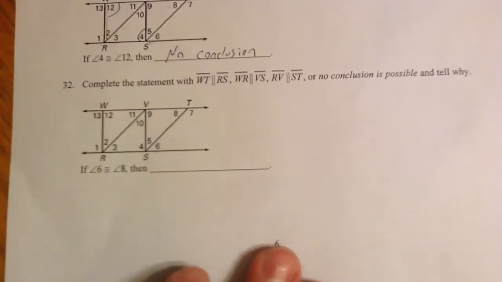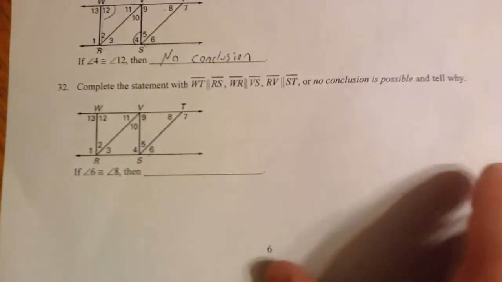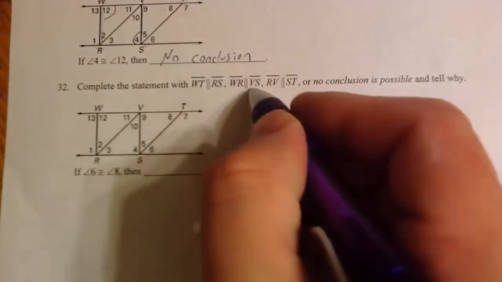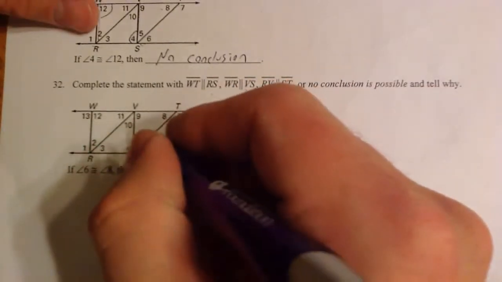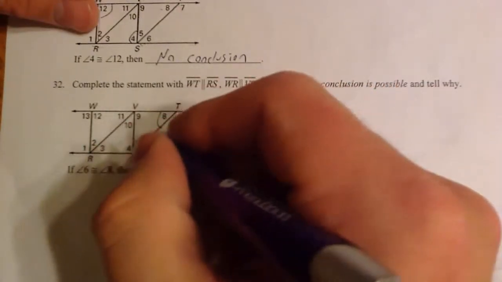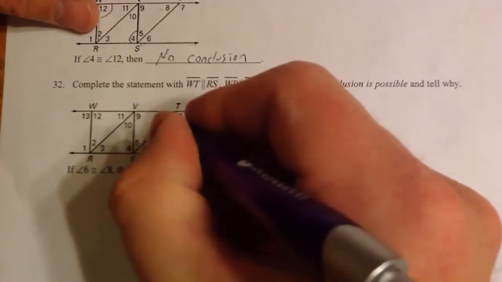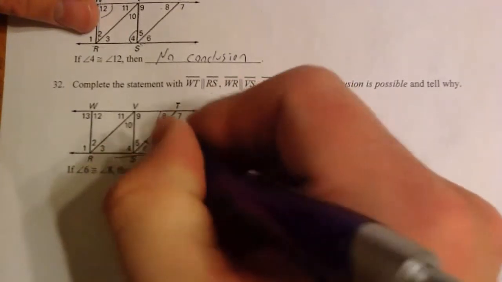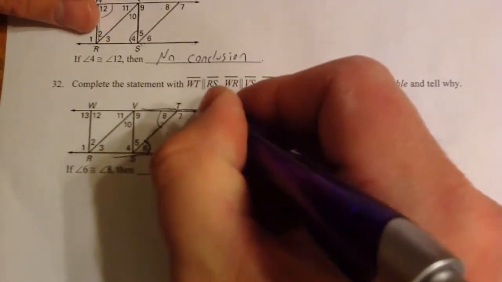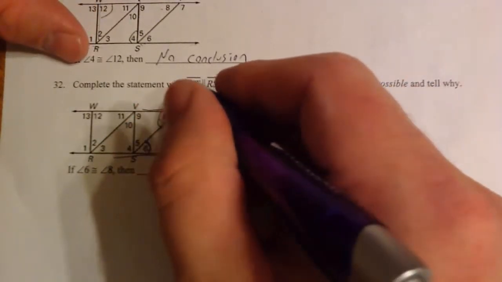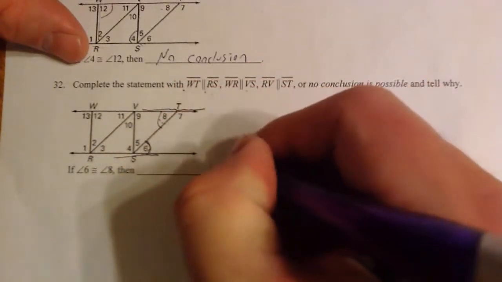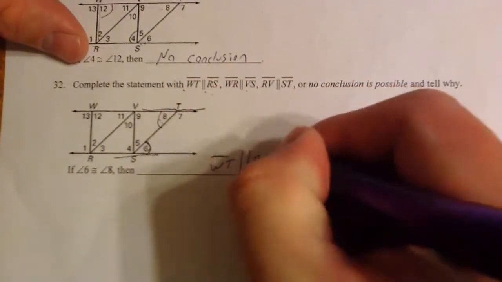Question 32. All right, for this question, same process. One of these lines or sets of lines are parallel or no conclusion. So we're talking about angle 6 and angle 8. Since angle 6 is congruent to angle 8, that must mean that these two sides are parallel because of alternate interior angles. So WT and RS are parallel.